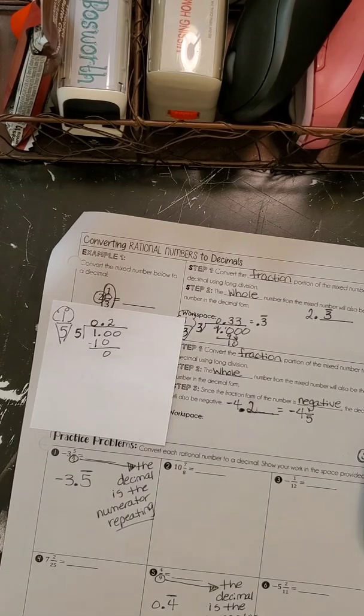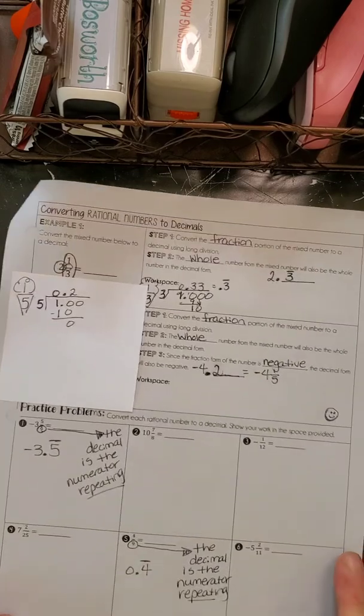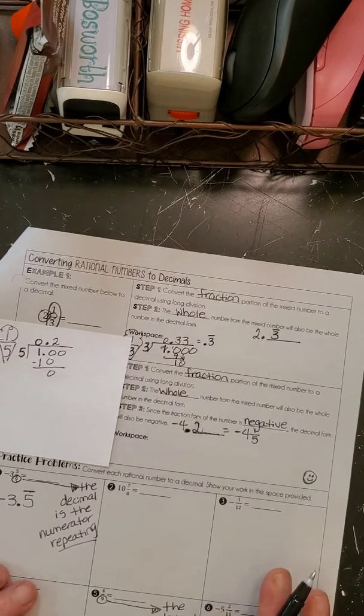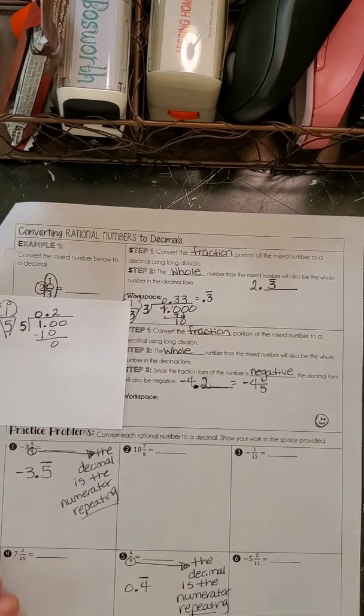And so writing numbers as terminating and repeating decimals doesn't necessarily mean you have to do the long division if you memorize the fractions and memorize the tricks. All right, so let's do number 2. So we're going to have to do that one the long way.